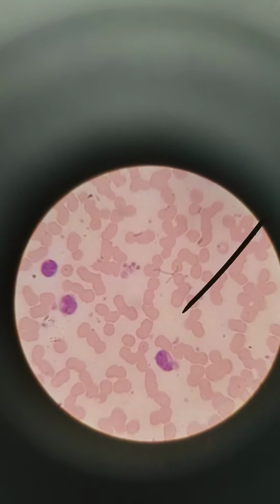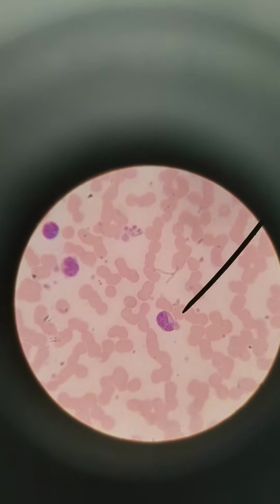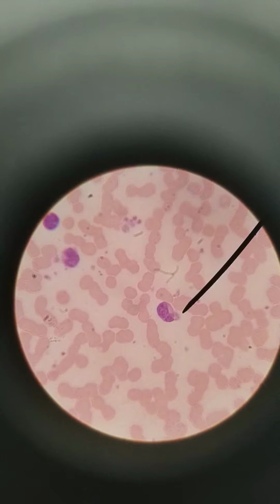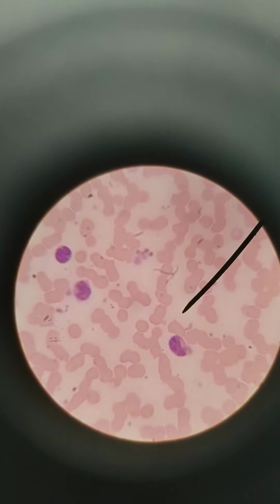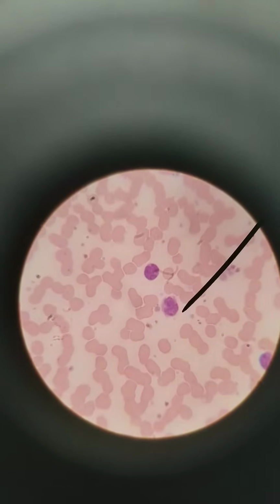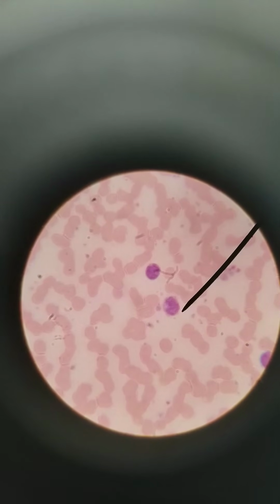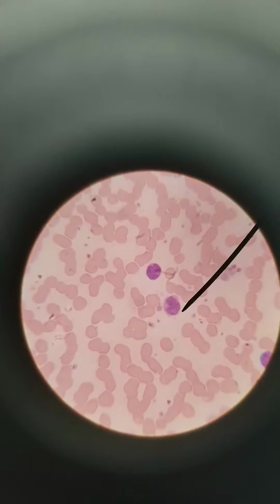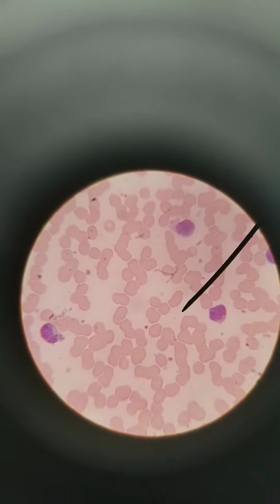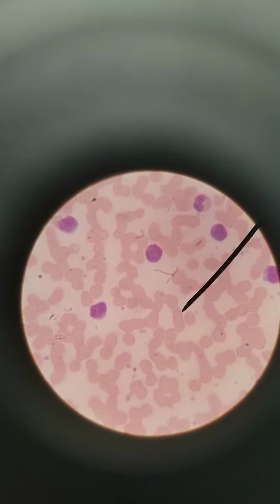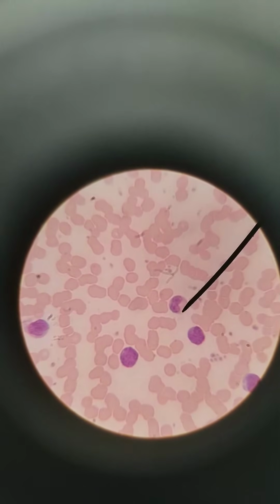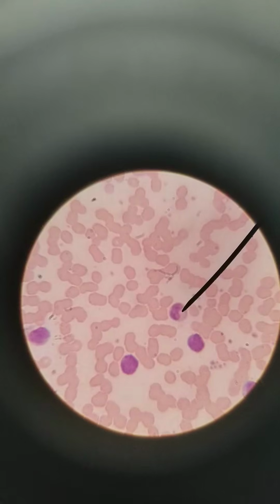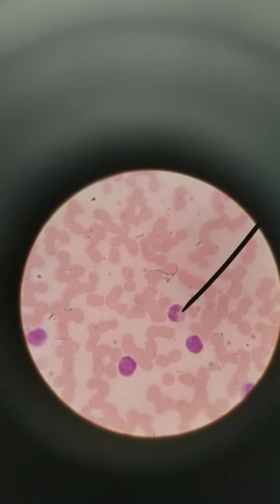Here, the cells that we see have a large kidney-shaped nucleus. Large kidney-shaped nucleus. These are monocytes. This is monocytic leukemia: large kidney-shaped nucleus, more monocytes than normal. Again, we're at 1000x total.